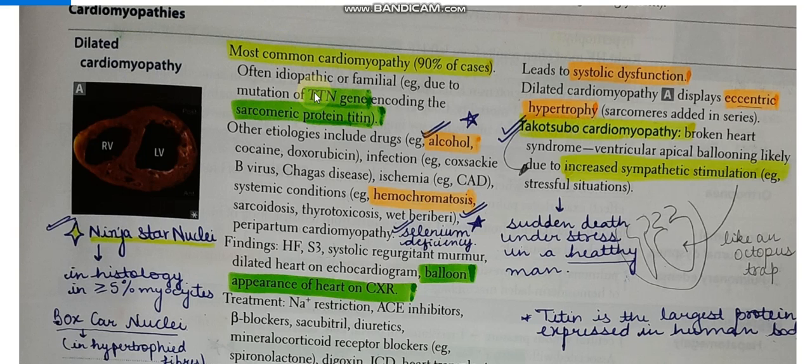Which gene is affected? TTN gene is affected. Actually, what protein is produced by this gene? It is the titin protein. Titin is part of the sarcomeric protein. Like sarcomere is the unit of the muscle. Okay, so the muscular protein, that is the titin, is affected.